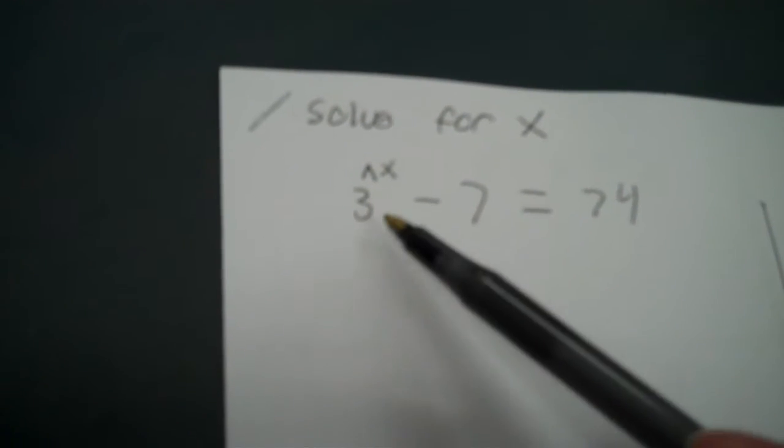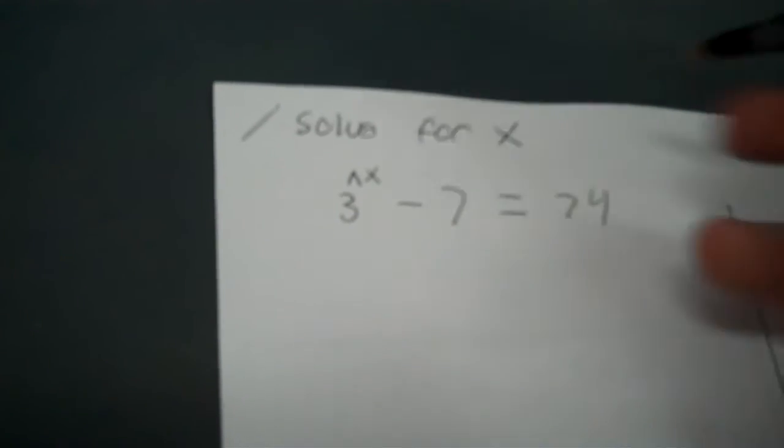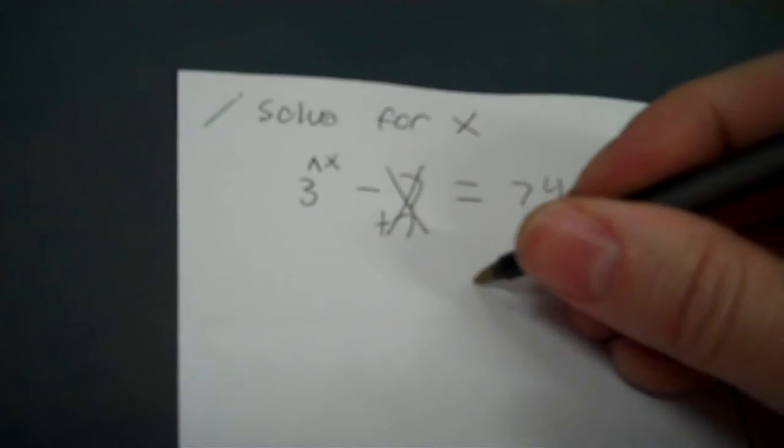Okay, now in this assignment, these get a little more complex, okay? You're doing the same thing. You're solving for the x, but it's 3 to the x power. Now you got a little problem, okay? You have a minus 7 with that 3 to the x power. So we have to do the opposite. Before I worry about multiplying a bunch of 3's out, I need to get rid of this minus 7. So I would add 7, and that would be 81, okay?